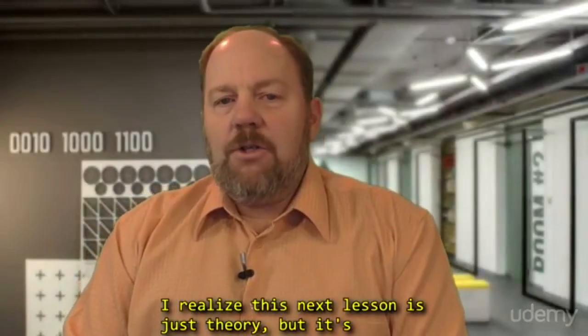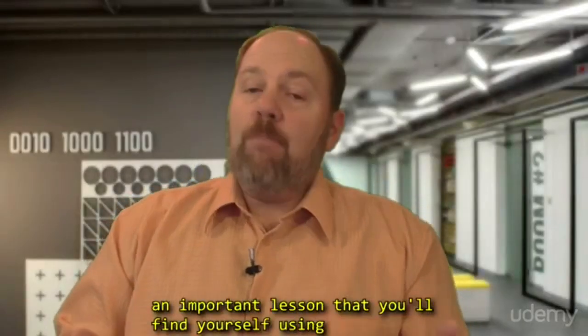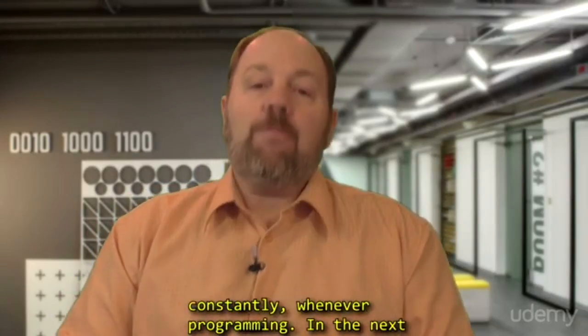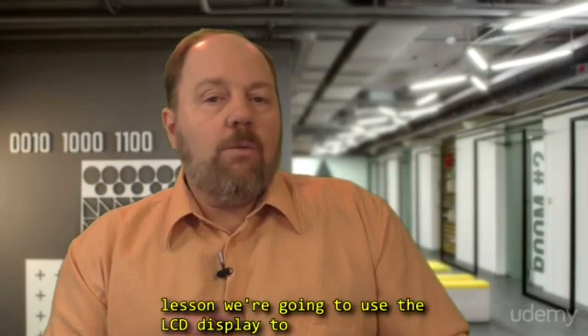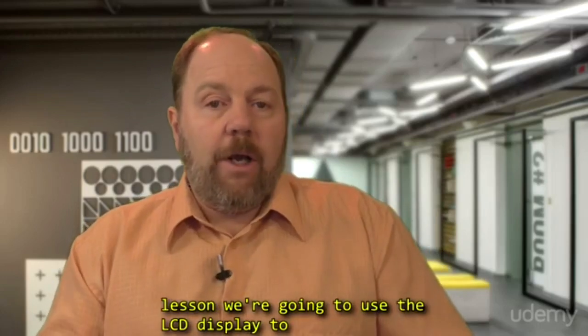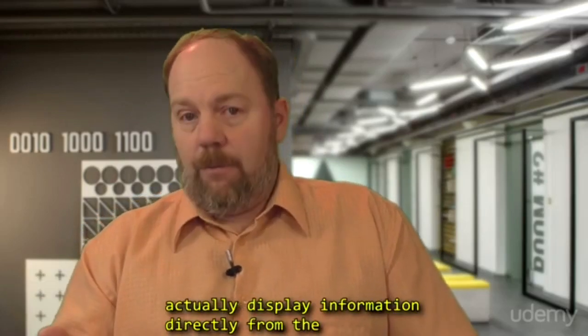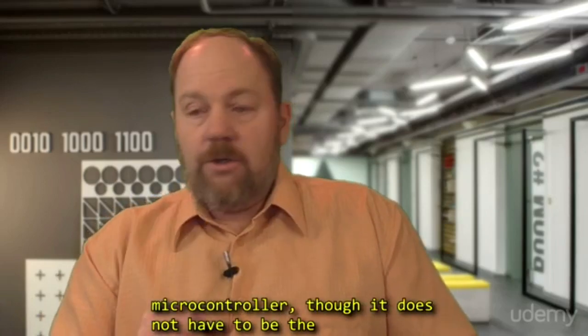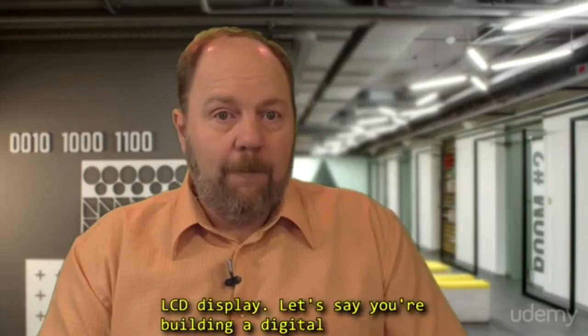I realize this next lesson is just theory, but it's an important lesson that you'll find yourself using constantly whenever programming. In the next lesson, we're going to use the LCD display to actually display information directly from the microcontroller, though it does not have to be the LCD display.